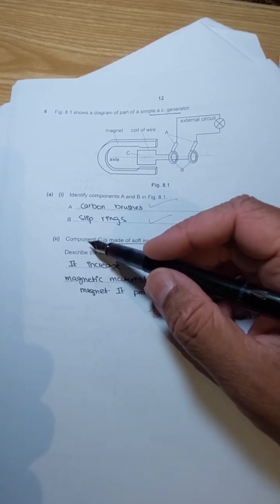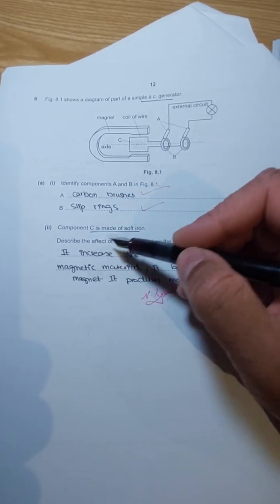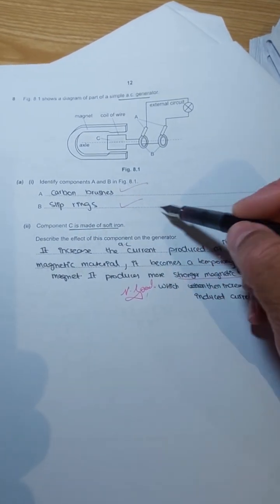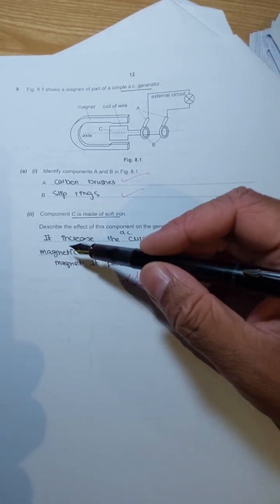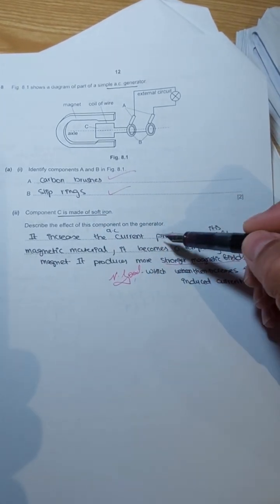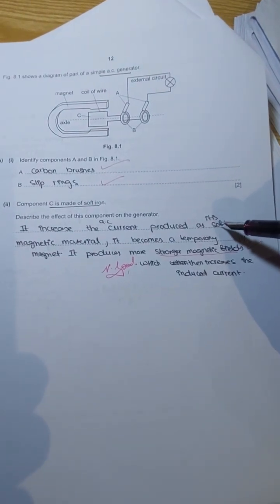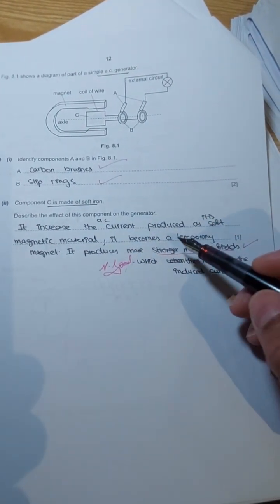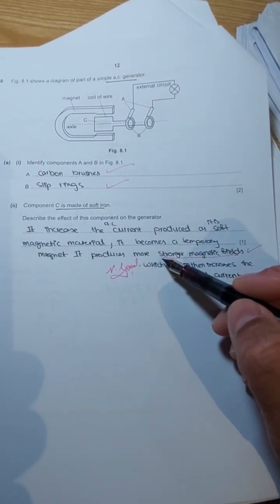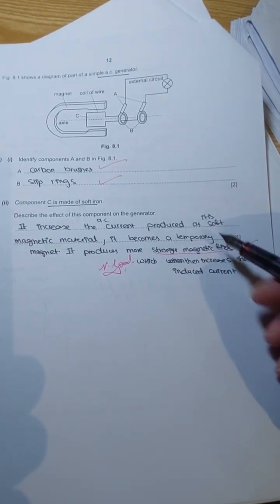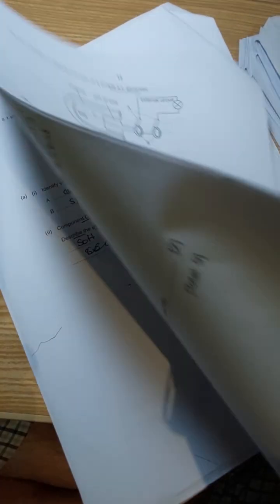All right. Component C is made of soft iron. Describe the effect of the component on the generator. It increases the alternating current produced, as it's soft iron material. It becomes a temporary magnet. It produces much stronger magnetic field lines. Excellent, very good. And then I'm looking at this part.